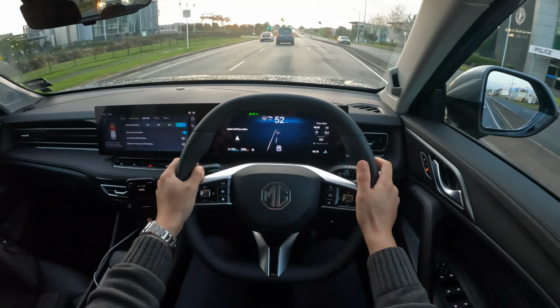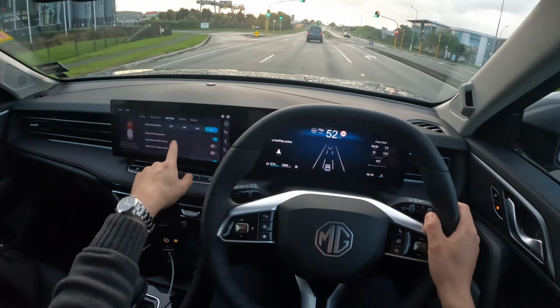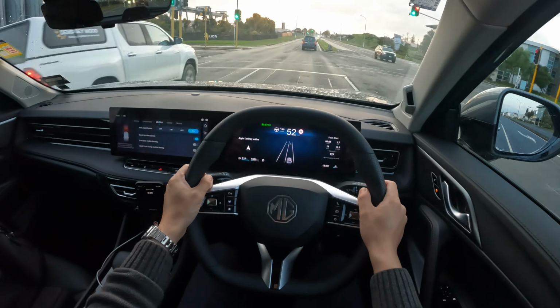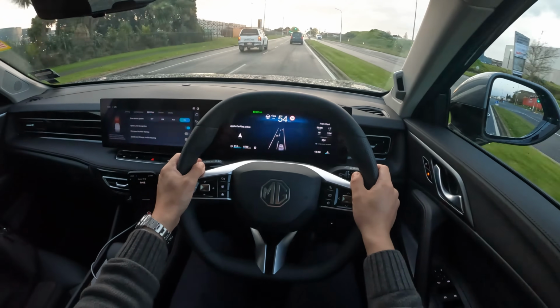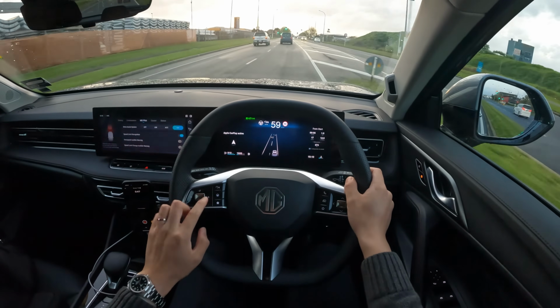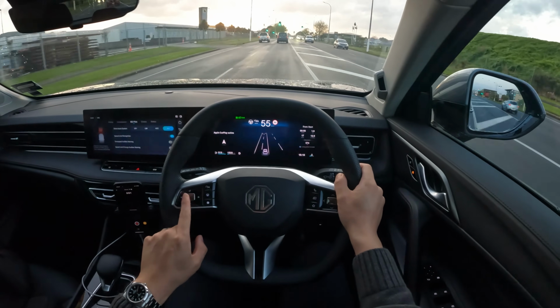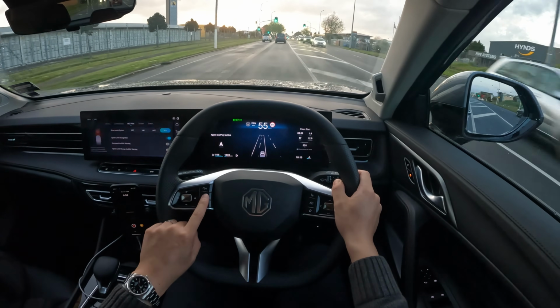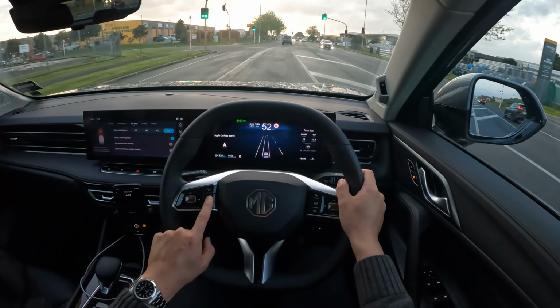So to engage the cruise control, you want to actually go into your vehicle setting and enter the MG Pilot. You will need to make sure you either select ACC or ICA. These are the two functions we are going to show you today. You are going to use the buttons on the left to control your speed and control your cruise control on and off buttons.